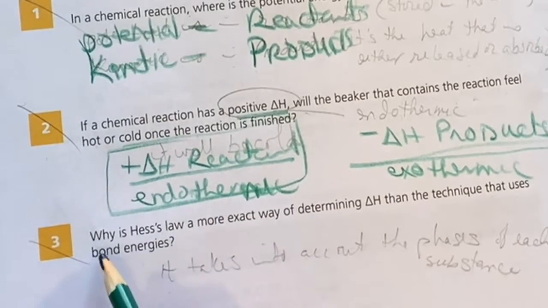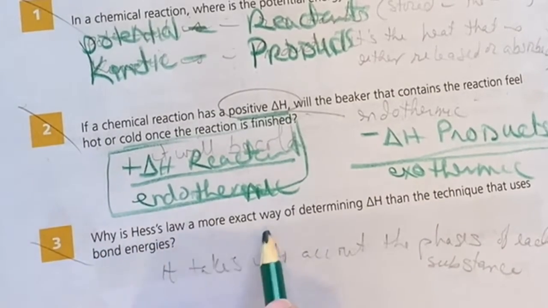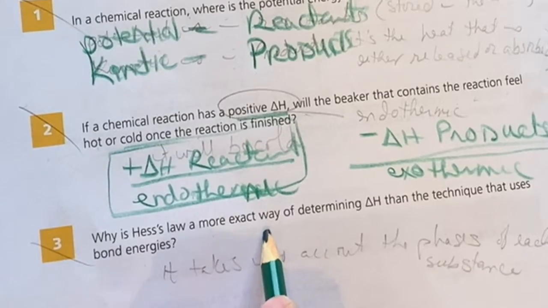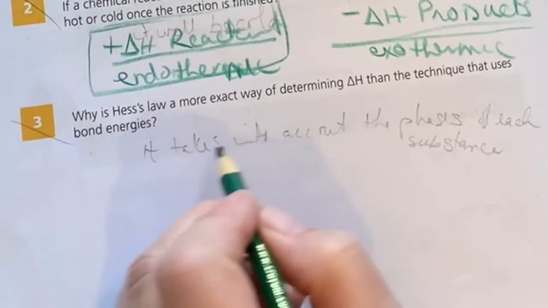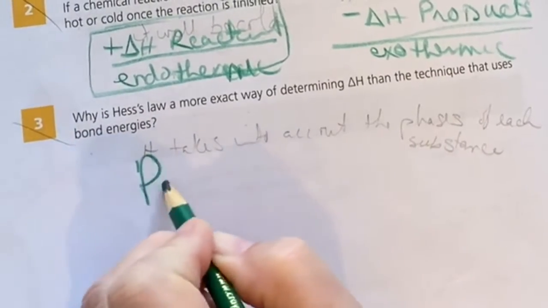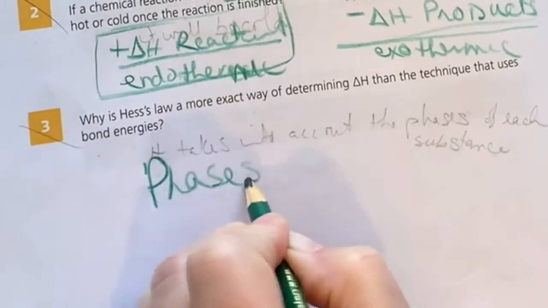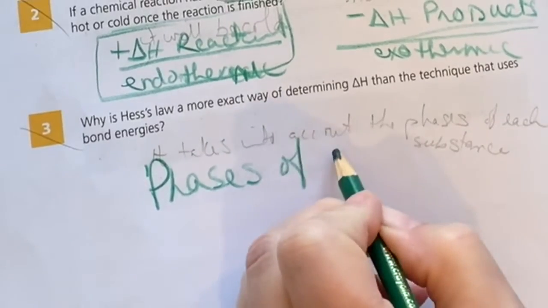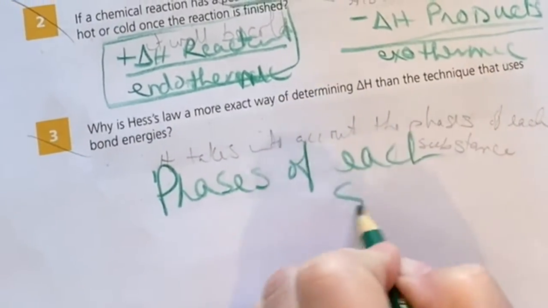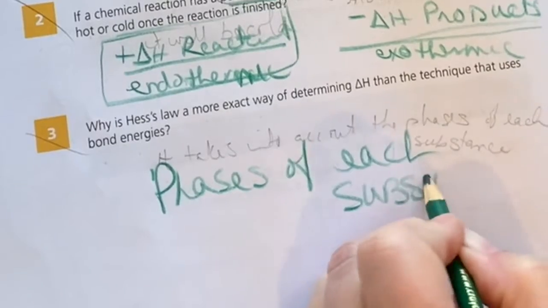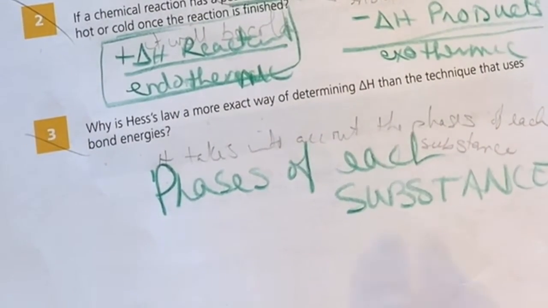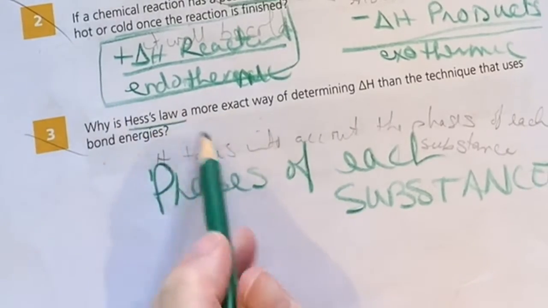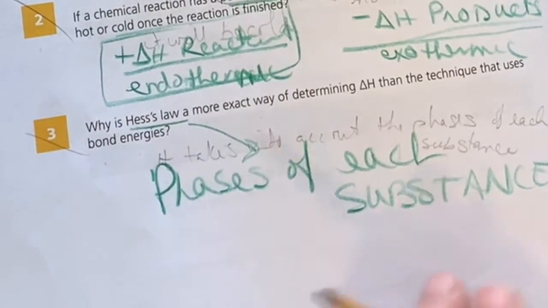All right. Number 3, why is Hess's law a more exact way of determining delta H than the technique that uses bond energies? It takes account of the phases of each substance. Remember, we had to know whether it was a liquid or a solid or gas, because Hess's law wants to deal with the phases. Okay.